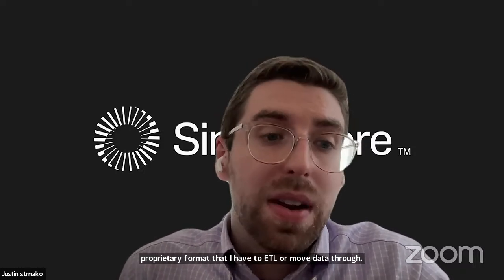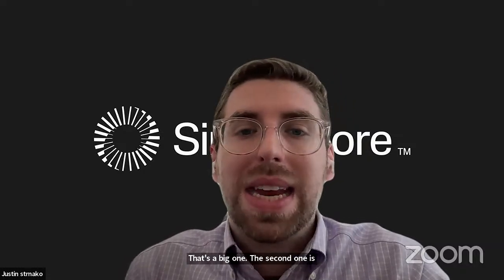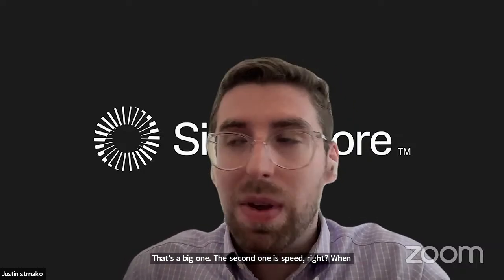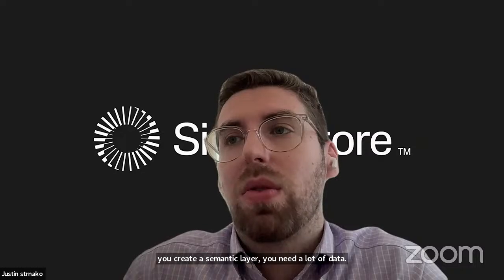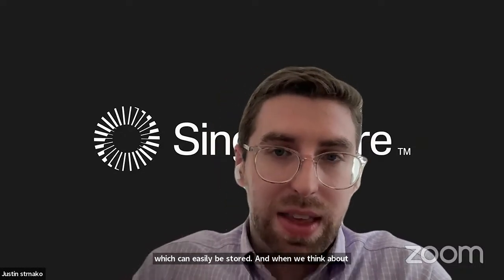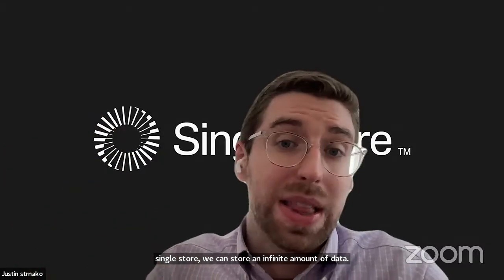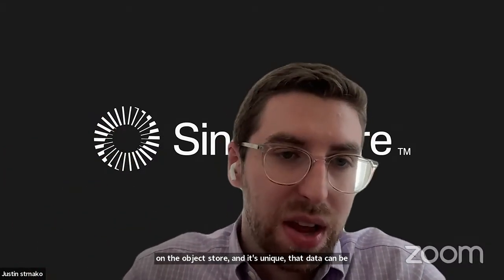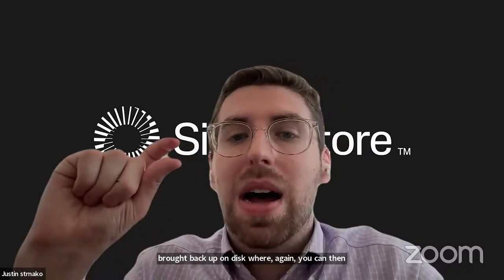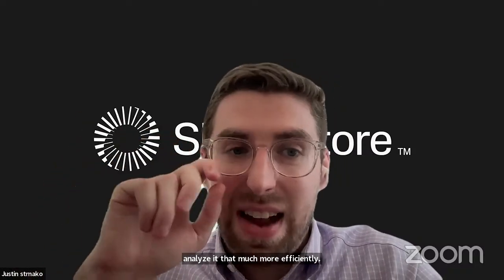The second one is speed, right? When you create a semantic layer, you need a lot of data, which can easily be stored. And when we think about SingleStore, we can store an infinite amount of data on the object store. And as you need it, that data can be brought back up on disk where you can then analyze it that much more efficiently. But the big thing here is its speed on the responses. That's a huge one.